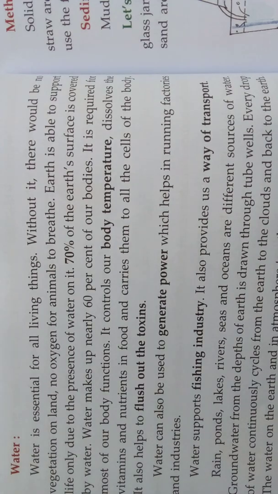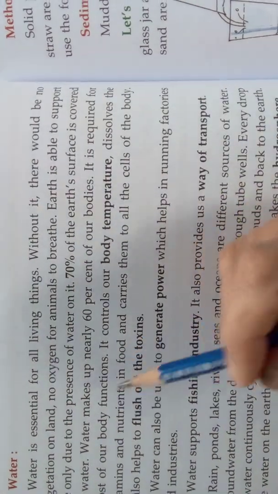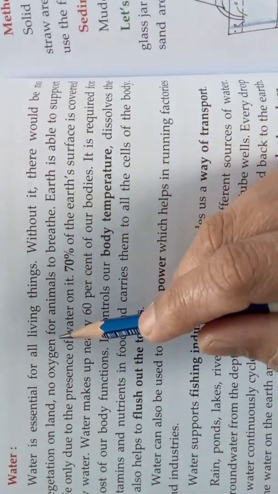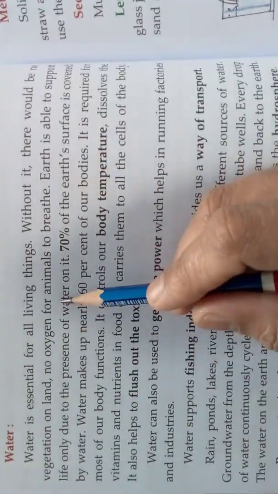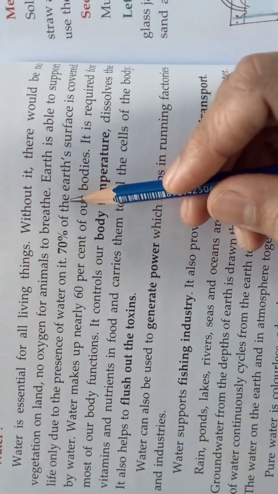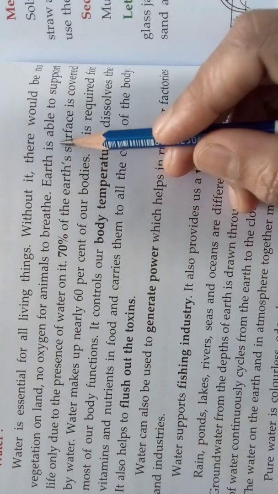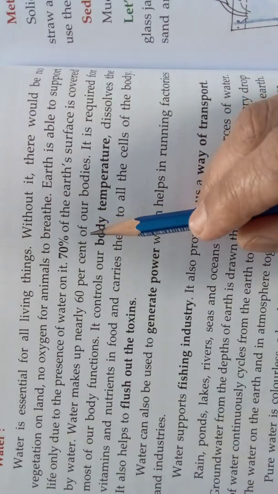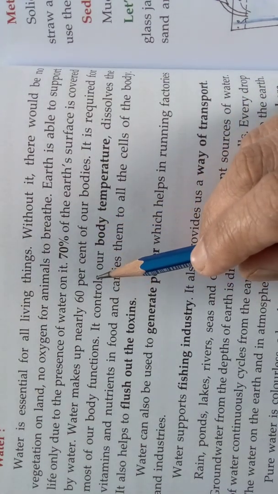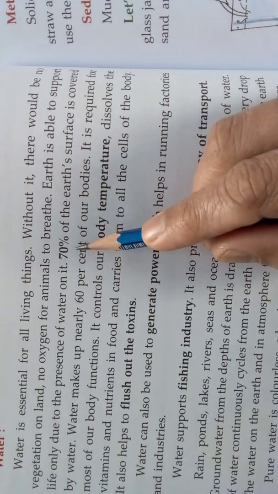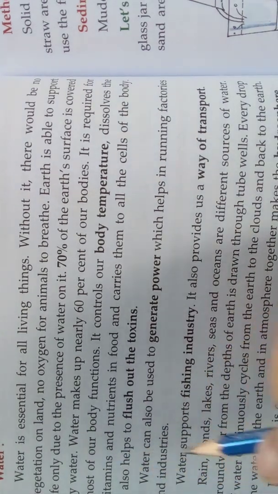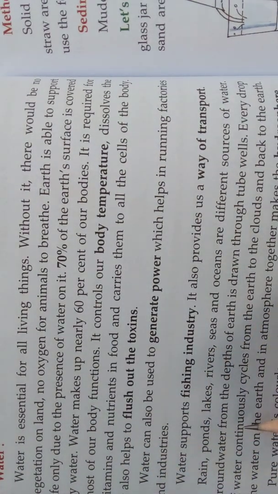Come to the next page, children. We will learn about water. Water is essential for all living things, like air. Without it, there would be no vegetation on land and no oxygen for animals to breathe. Earth is able to support life only due to the presence of water on it. 70% of the earth's surface is covered by water, that we know.